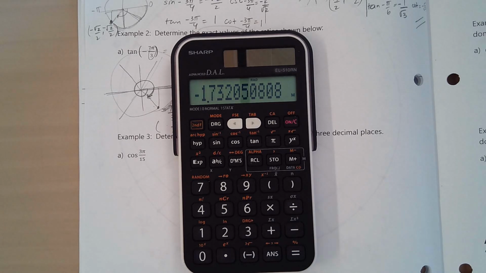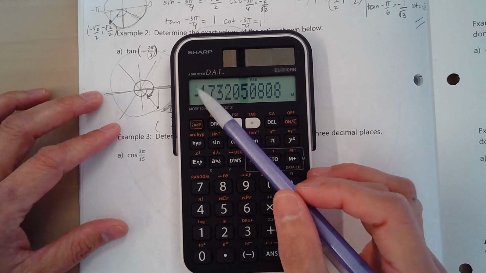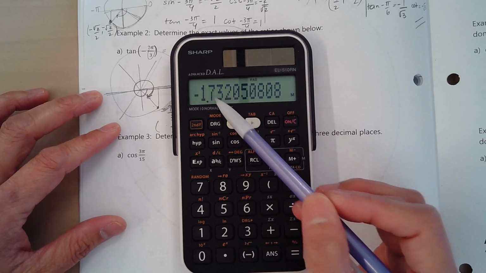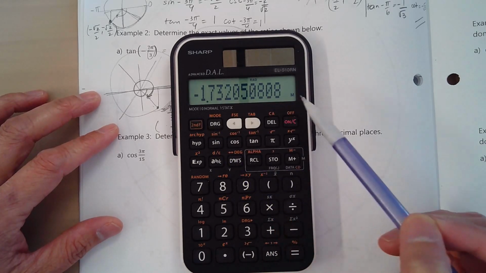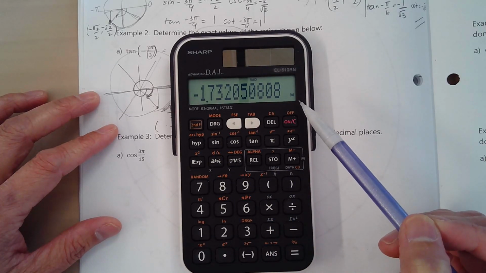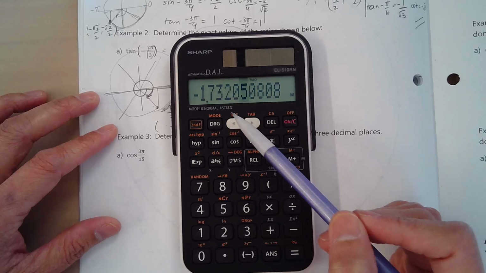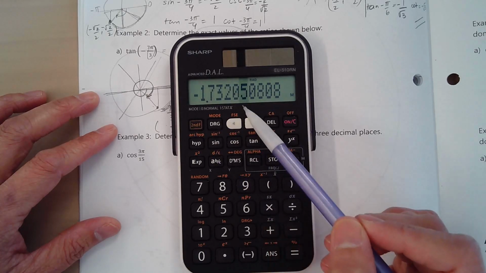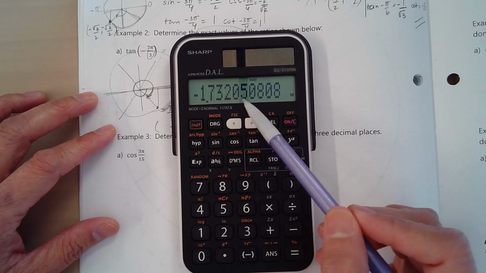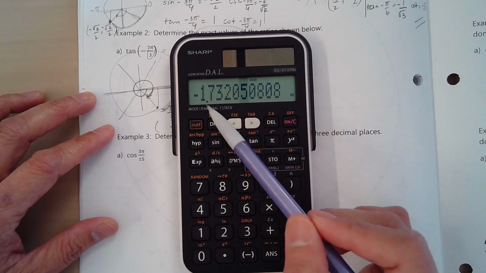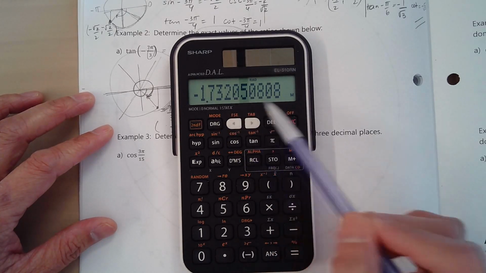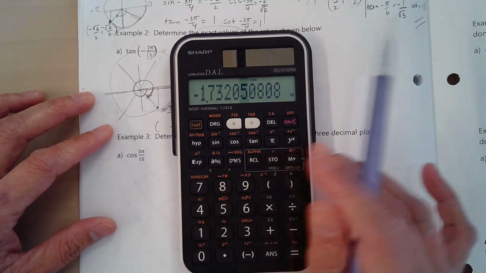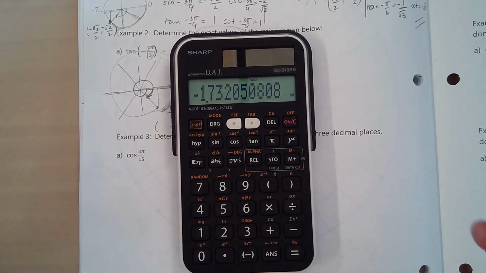Did you get that? Yeah? So the tangent is negative 1.73. Now this one here is not an exact value because it's a whole bunch of decimals. It's irrational. Every time you have negative 1.73 and a whole bunch of digits, non-terminating, non-repeating, it's not exact.